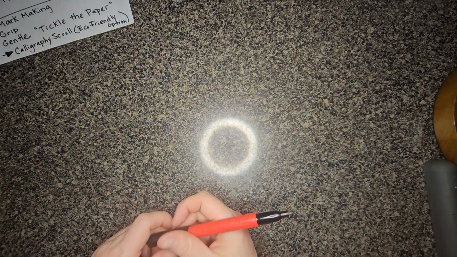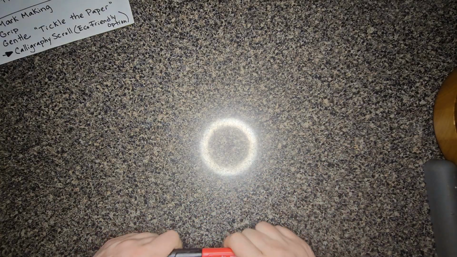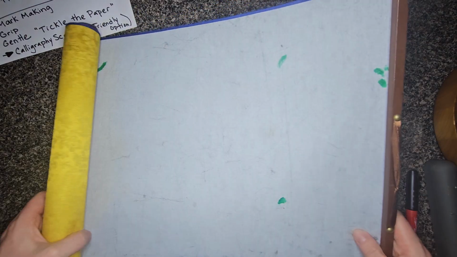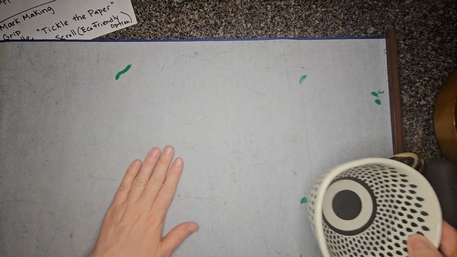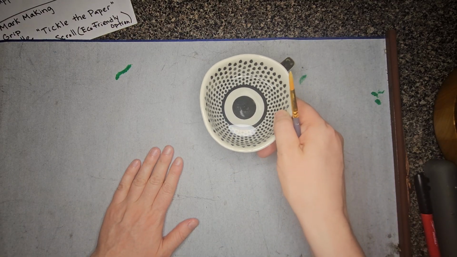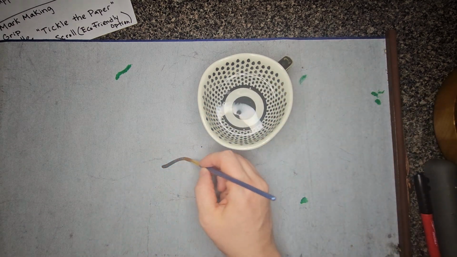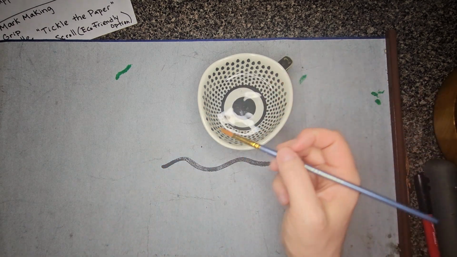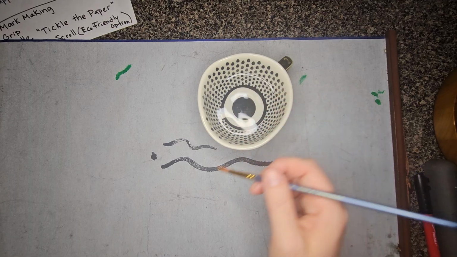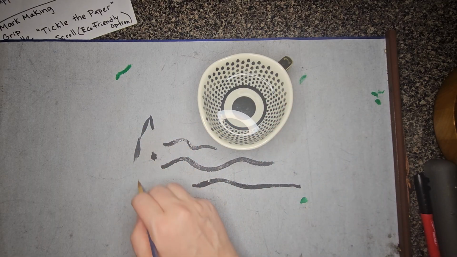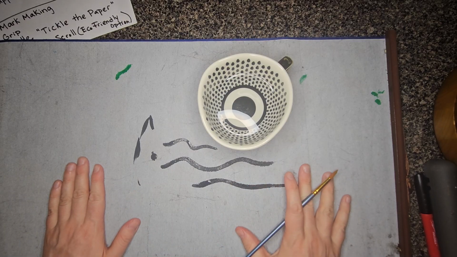I'll show you the calligraphy scroll. This is a reusable calligraphy scroll. You can use it over and over again. All you need is, and I'll link this in the description box if you're interested in this, water and a brush, and just focus on how to hold the brush and how to load water onto the brush, their grip, and being gentle so that we don't put a hole in the paper.